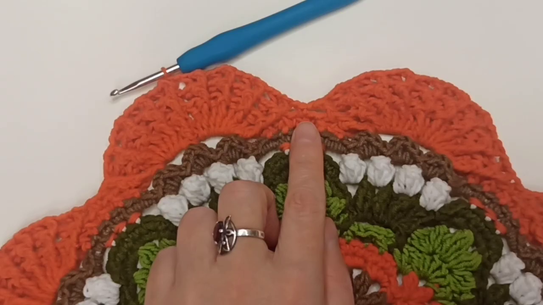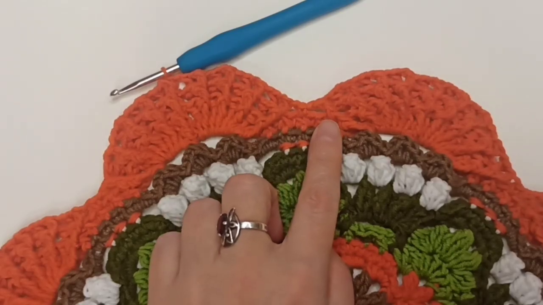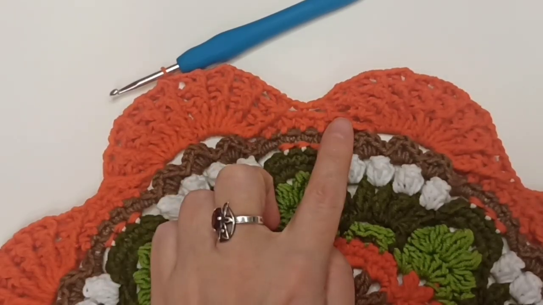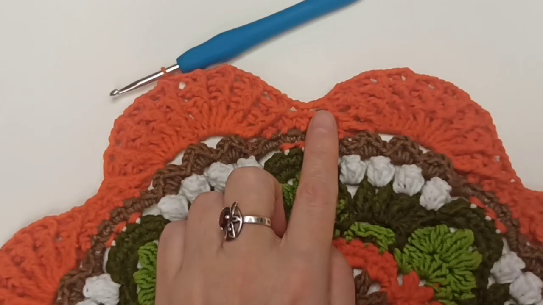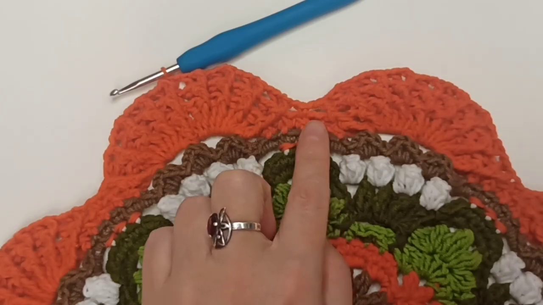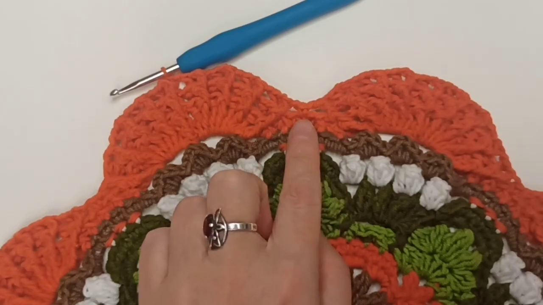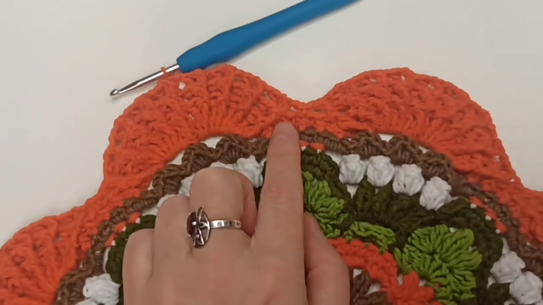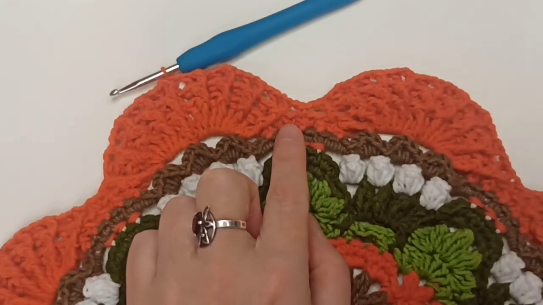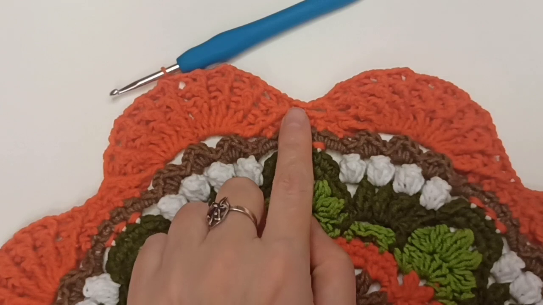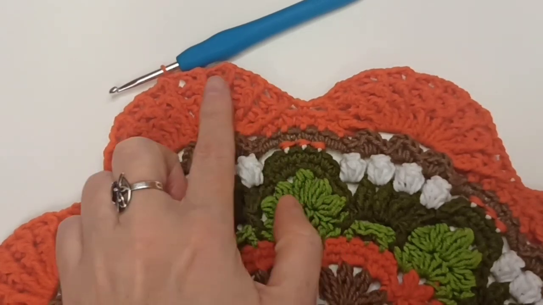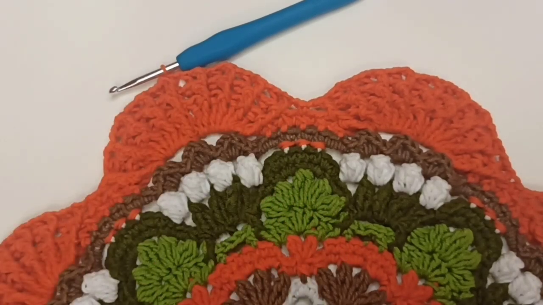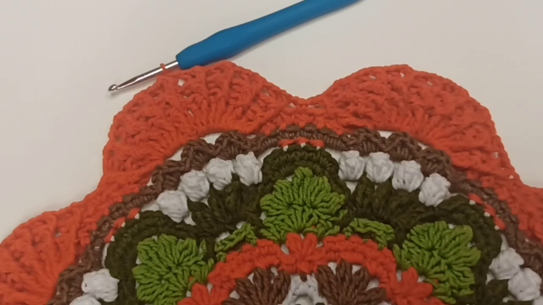And when we were reaching the space between the shells, we were making chain 1, skipping 2 stitches of round 19, then single crochet, chain 1, and skipping 2 stitches of round 19, and then once again starting to work the shell. And now this round is done.